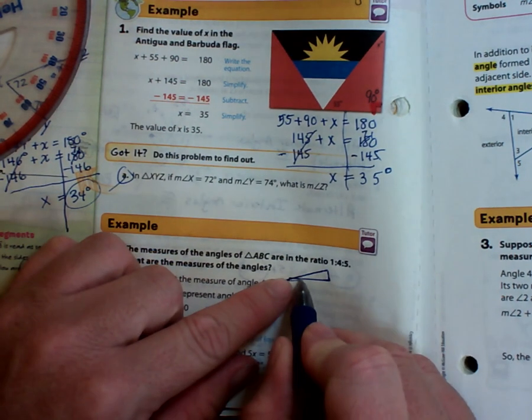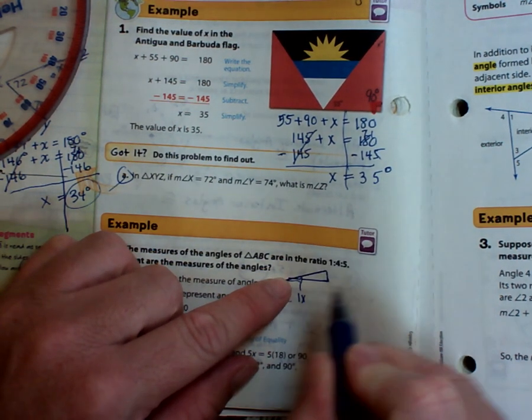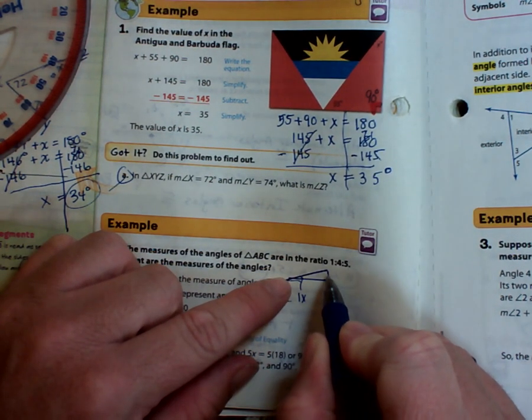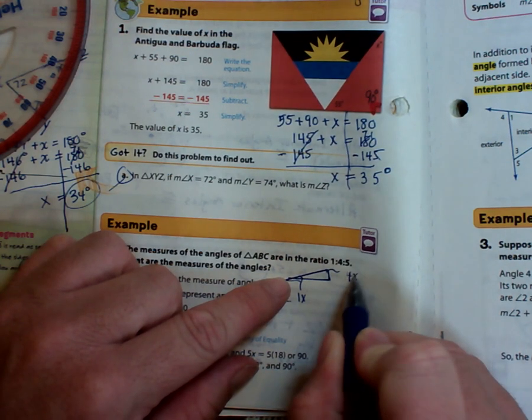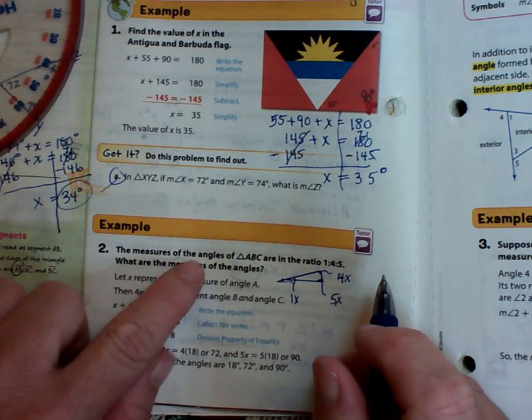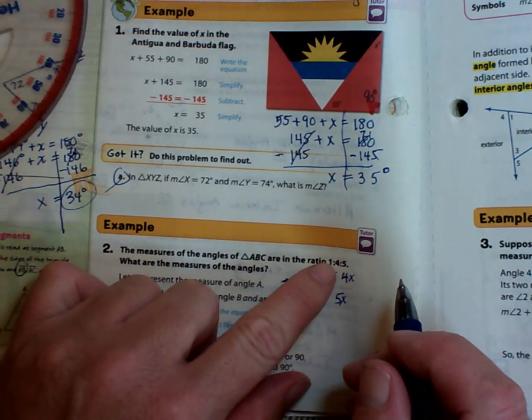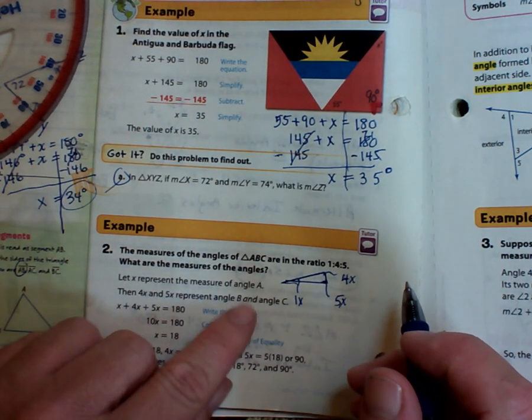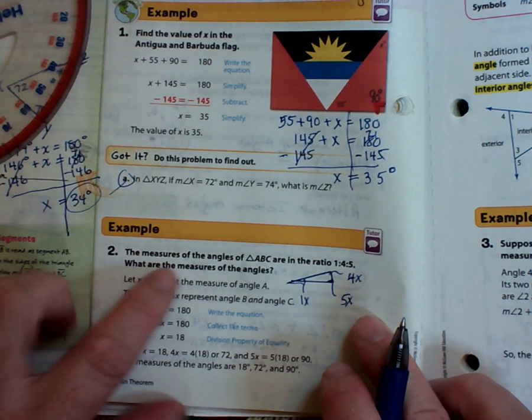We could call that 1x. We could call the next largest one, which would be here, 4x. We call this one 5x. The three inside angles are in this ratio, so we're just going to put an x after them. What are the measures of the angles?